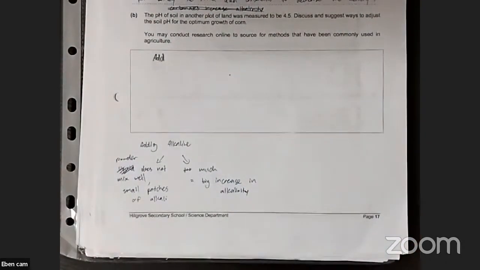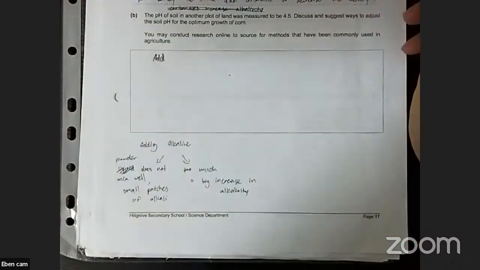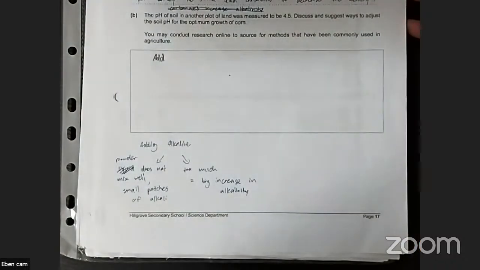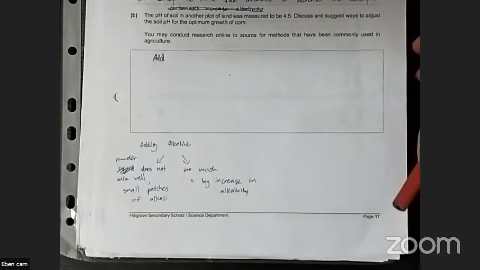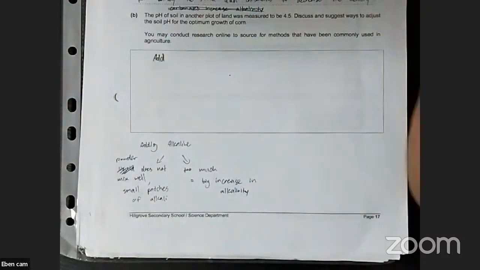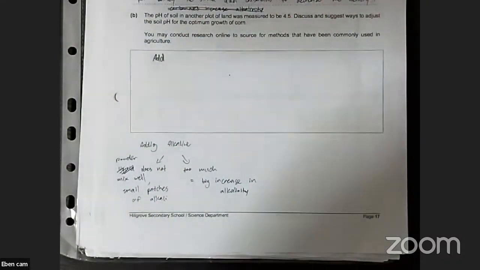Because you already have the wording in the first part, the second part seems to be the same. Don't bother rewriting, okay? This is for you, not for your examiner. Maybe you just go research online, give yourself 2 or 3 minutes, see how farmers do it. It depends on how well you search Google. So give it a try.